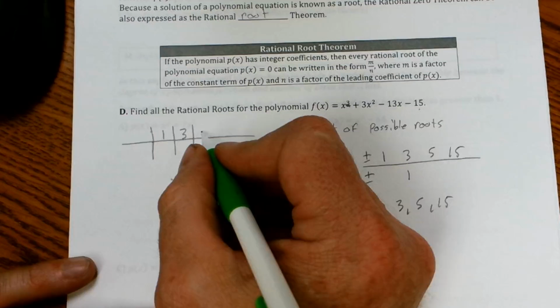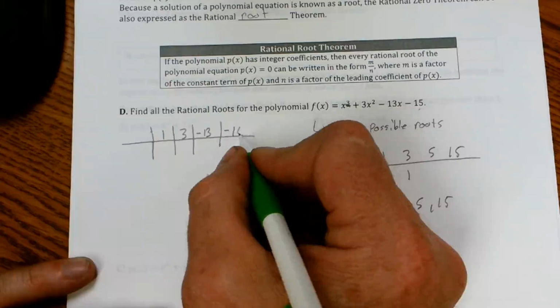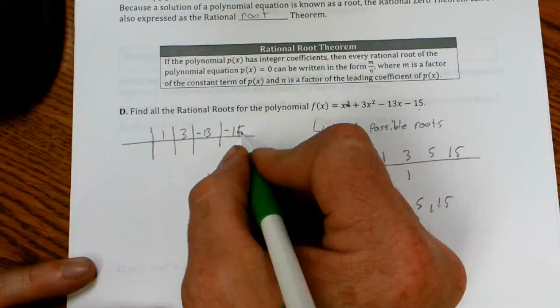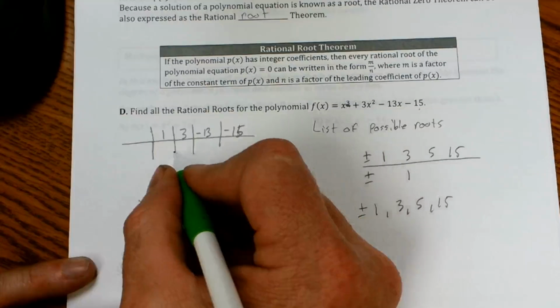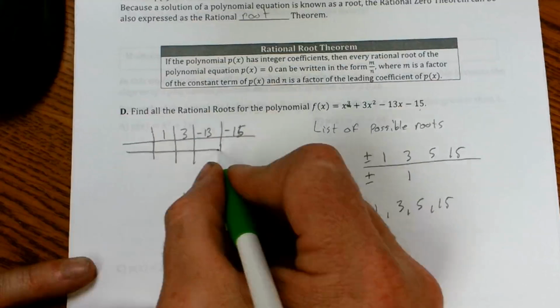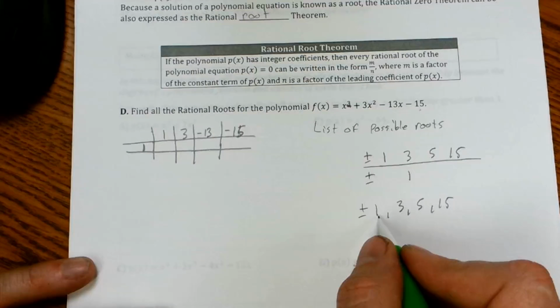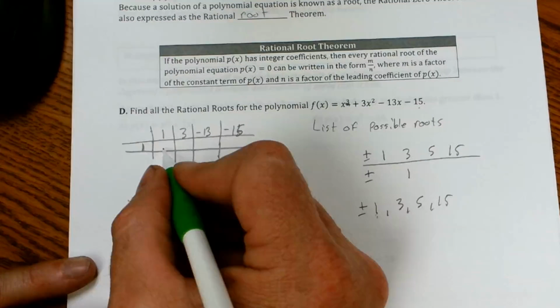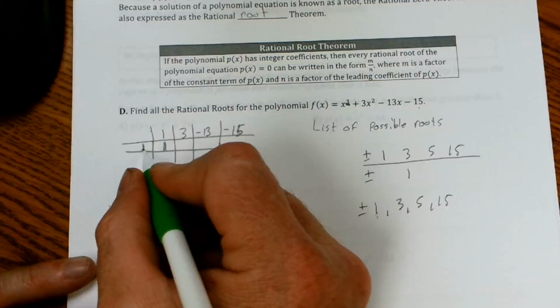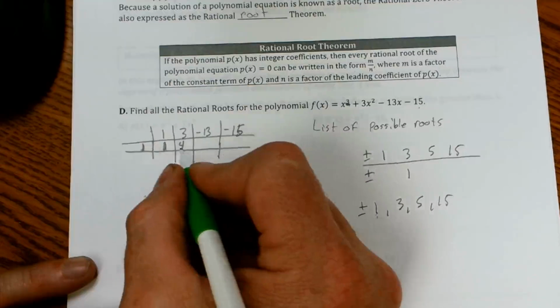So I'm going to bring my negative 1 in. Drop my 1, multiply and add to get 2, multiply and add to get negative 15, and 0. I've already got a root. So I've got a factor and a root. So my root is negative 1, right, and my factor is x plus 1. All right, so here we go.